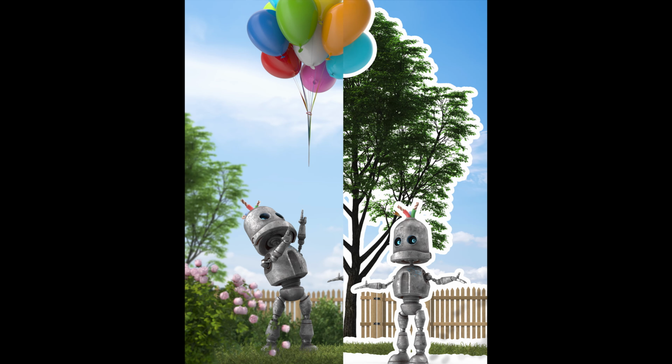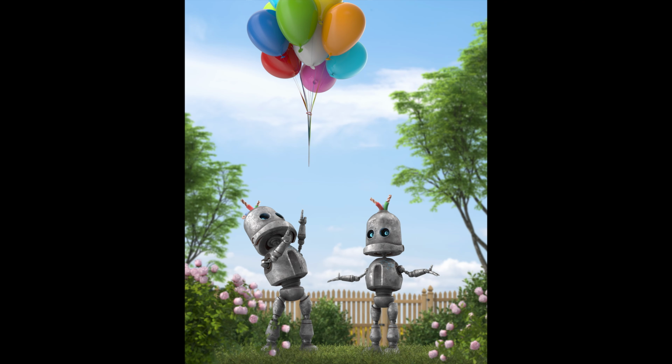Today you will learn how I combine all those different photos into this really cute robot story, photo manipulation in Photoshop. So let's start.